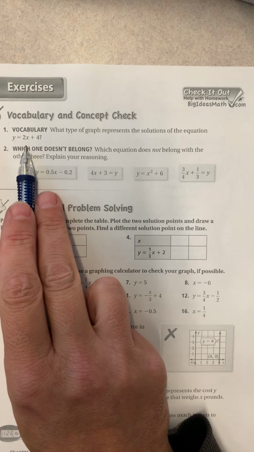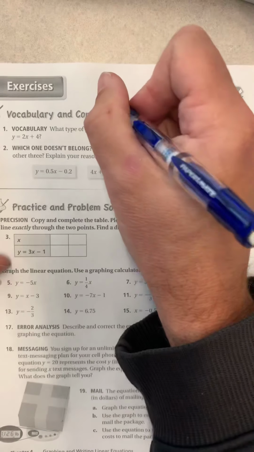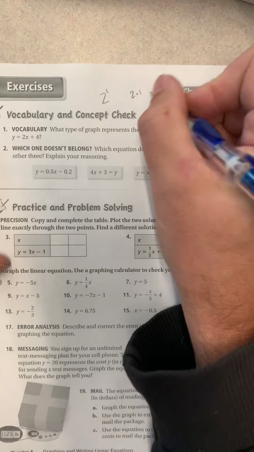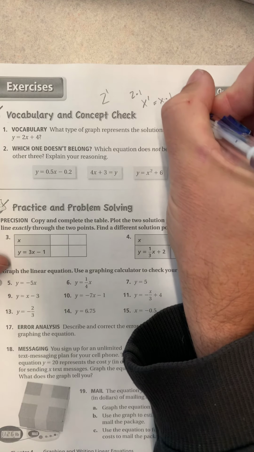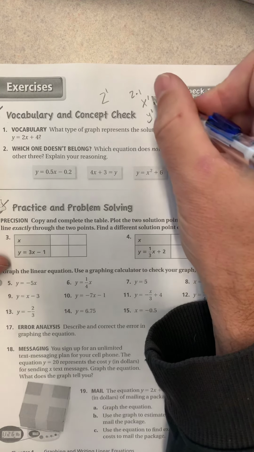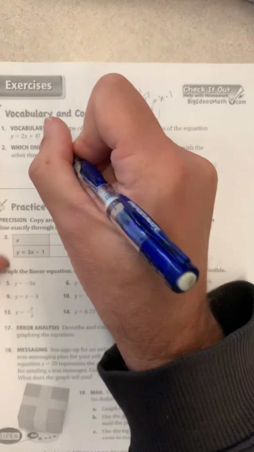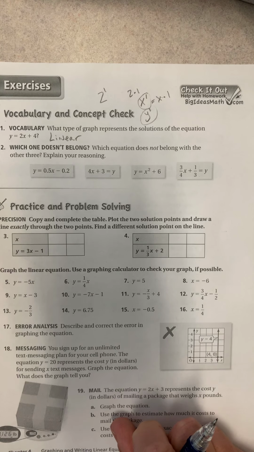Well, hopefully you're recognizing right now, when my x and my y are both to the first power. Remember, 2 is really 2 to the first power. I take 2 times 1. X to the first power is just x, because it's x times itself 1 time. Y is really to the first power. When there's no exponent, it's to the first power. When my x and my y are both to the first power, this is where it becomes a linear equation. If I graph it, it makes a line.